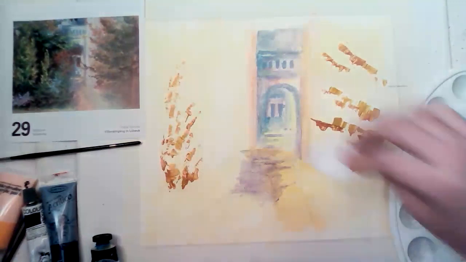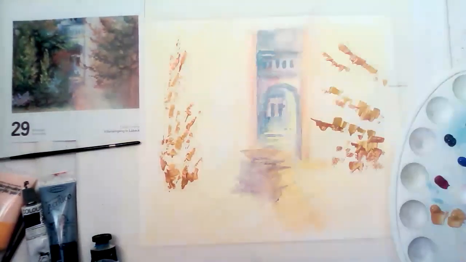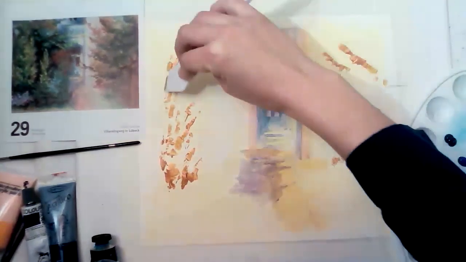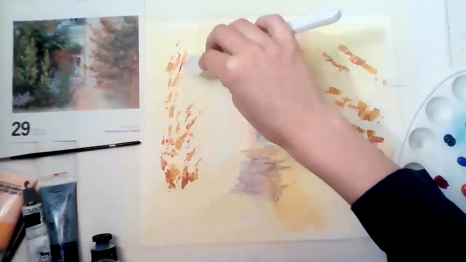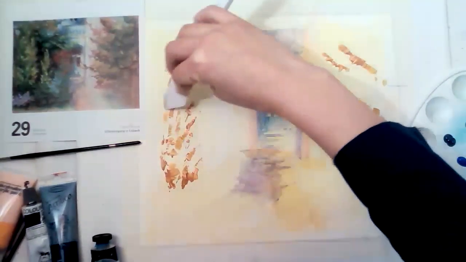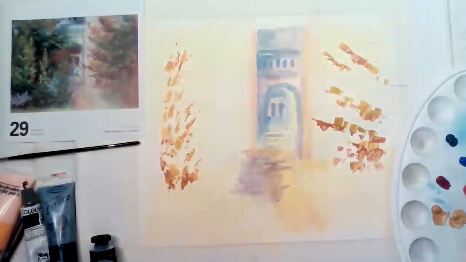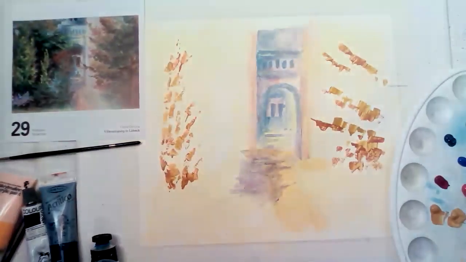And I will prolong, compositionally make it a bit longer with this. Nice. Feels a bit autumnly at the moment.